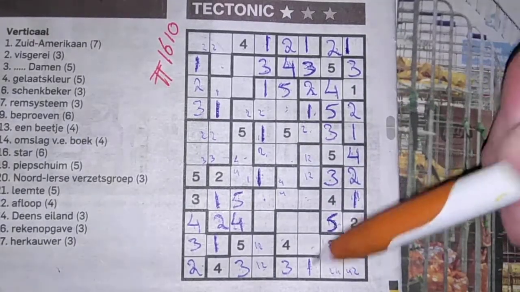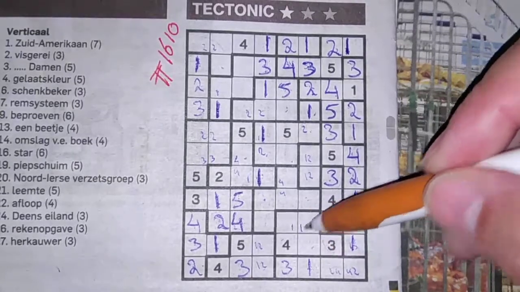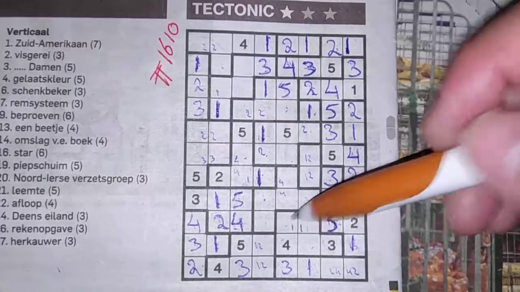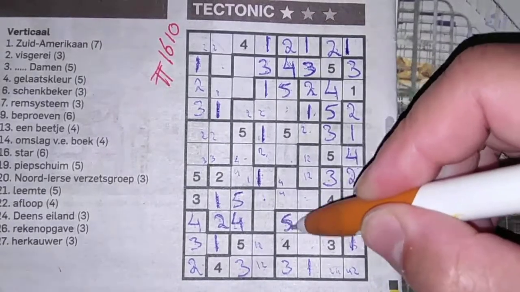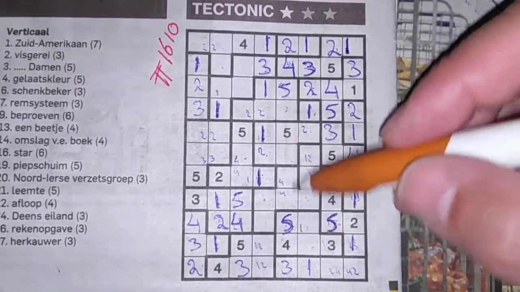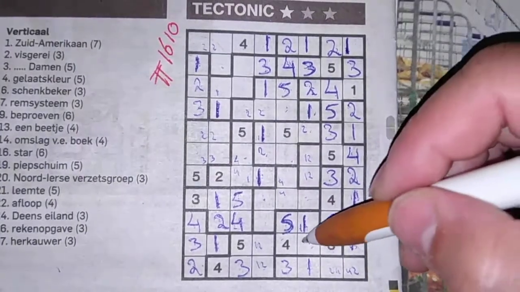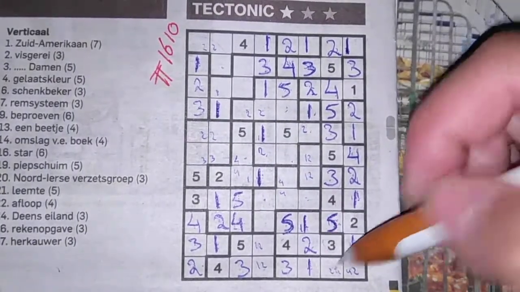This box can be a 1, so the 1 goes in these 2 boxes. These 2 boxes can be a 5, so the 5 goes in that box. And I've eliminated the 1, so the 1 goes in this box. This one should be a 2. We have a 2 now, so this cannot be a 2 anymore.